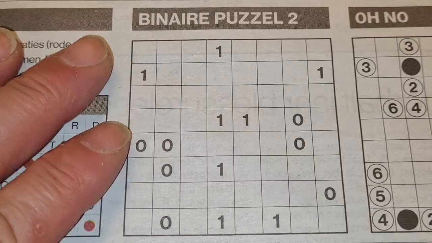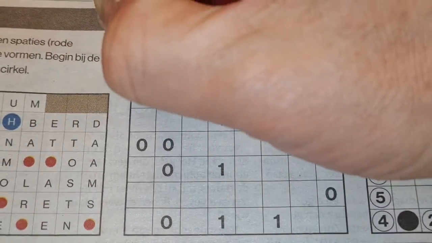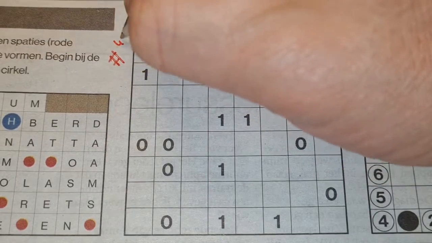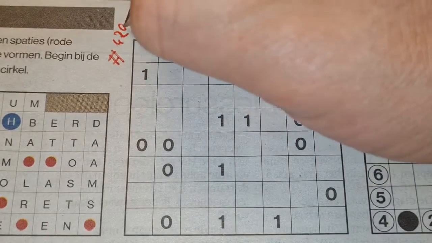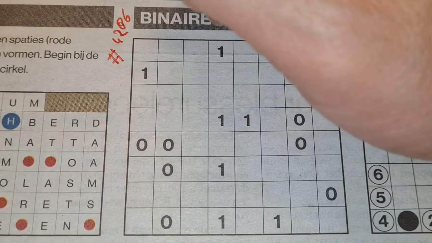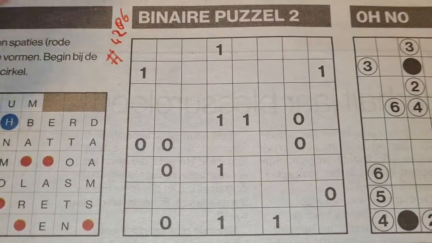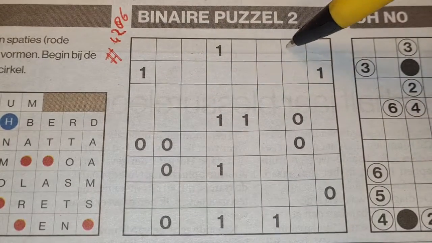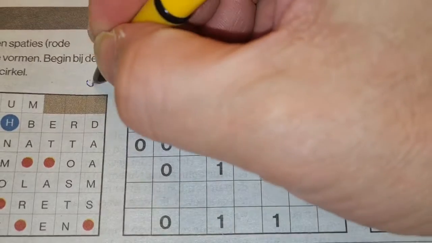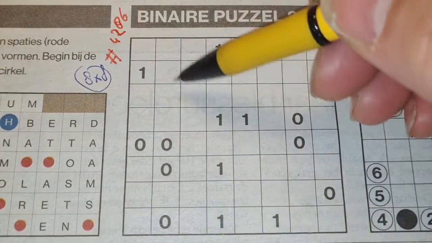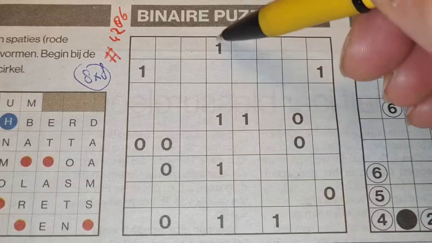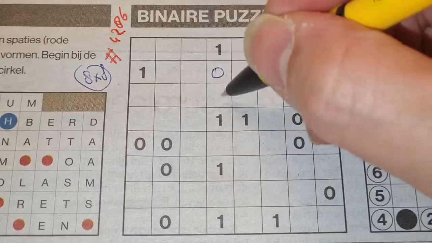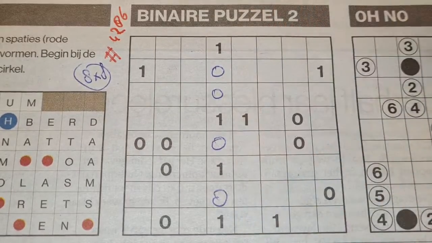All right, binary puzzle number 4286. All right, what kind of binary puzzle is this one? Let me count. 1 2 3 4 5 6 7 8, an 8 by 8 binary puzzle. That means in a row or in a column there are always 4 ones and 4 O's. Alright, so let's get started.